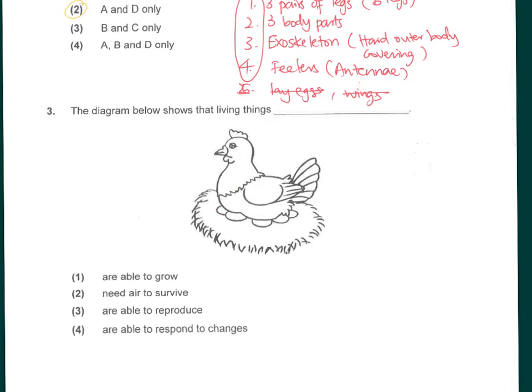Question 3, the diagram below shows 3 living things. Now you have to look at this diagram and observe. This hen here, basically a chicken, the female of a chicken is called a hen. So the hen here is laying eggs.